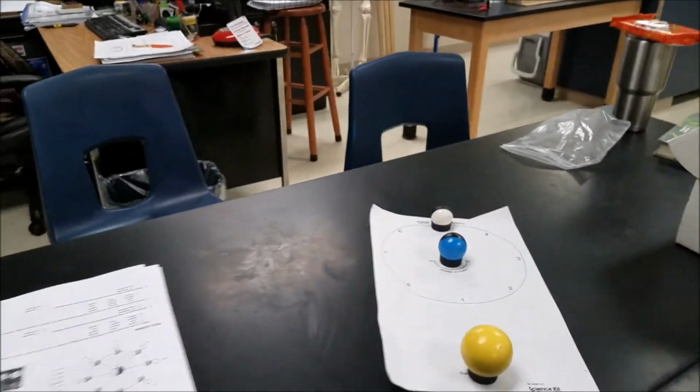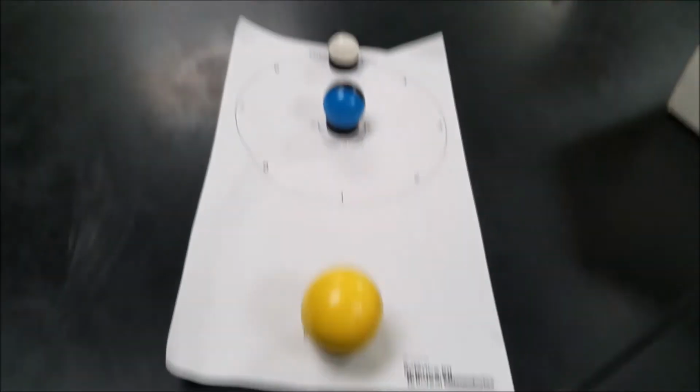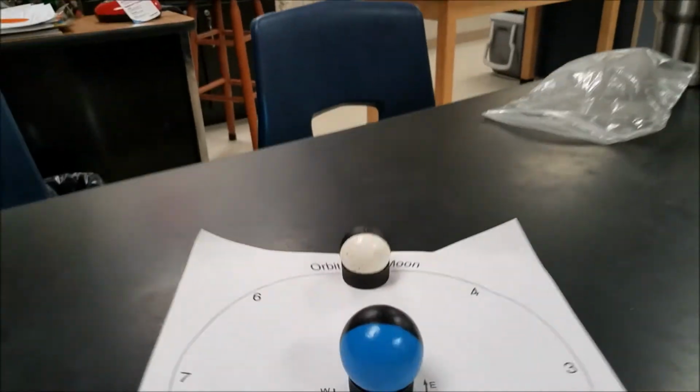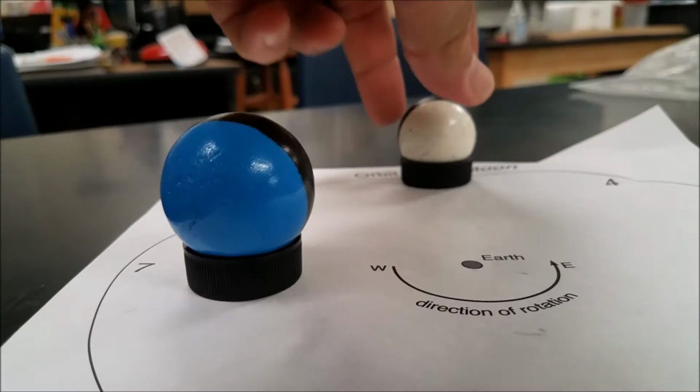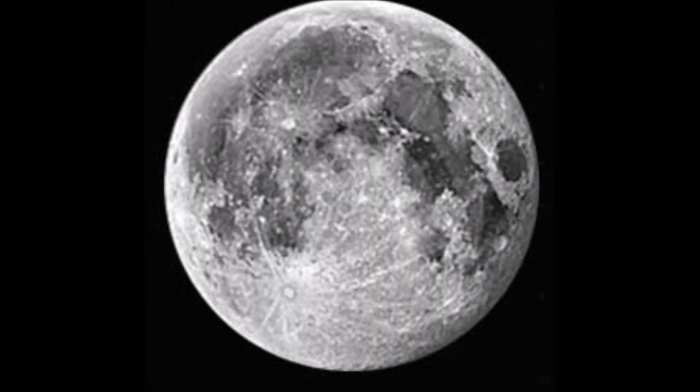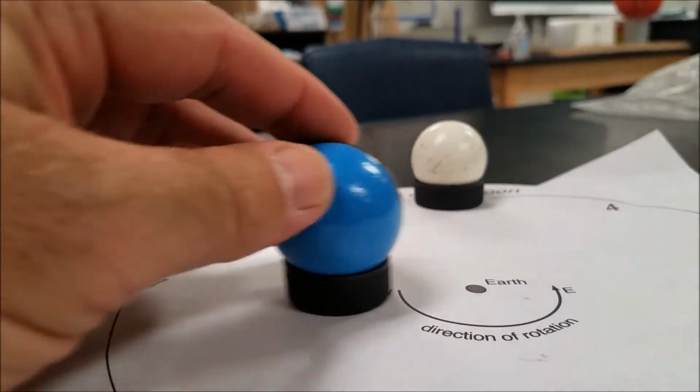And now, if you were on the Earth, first of all, the lineup is sun, Earth in the middle, and the moon. If you were on the Earth looking back, that's what you would see. You would see a full moon. All right, you would see the whole lit side.